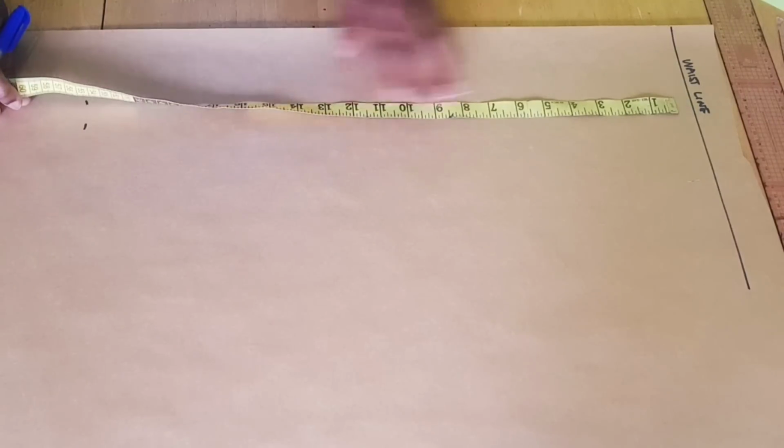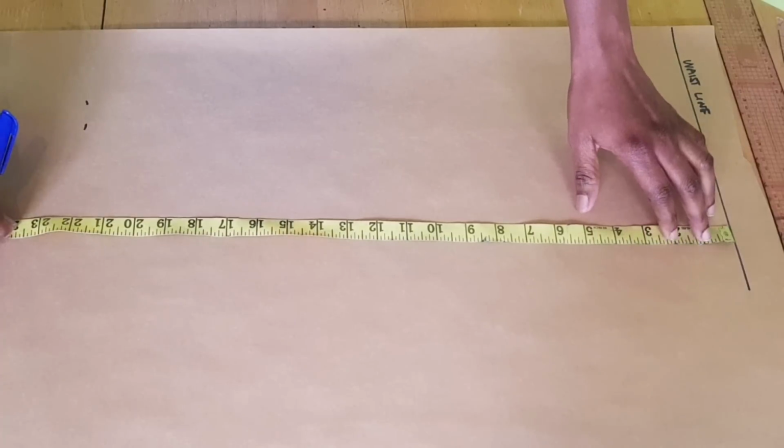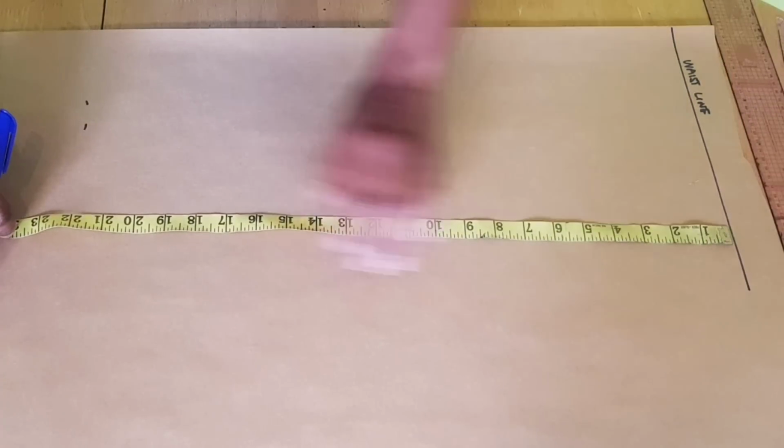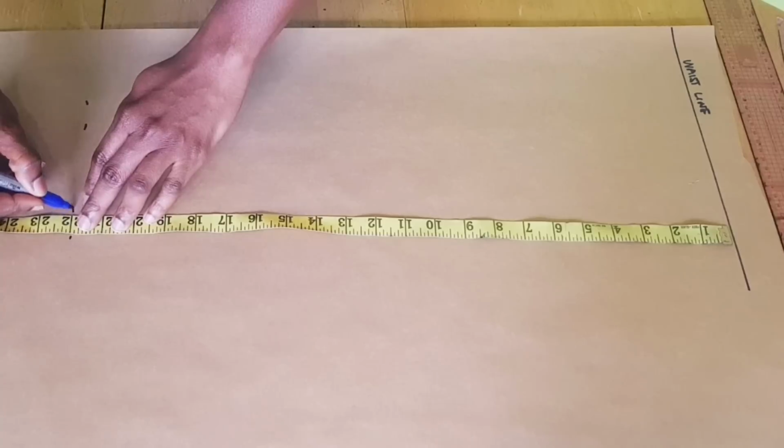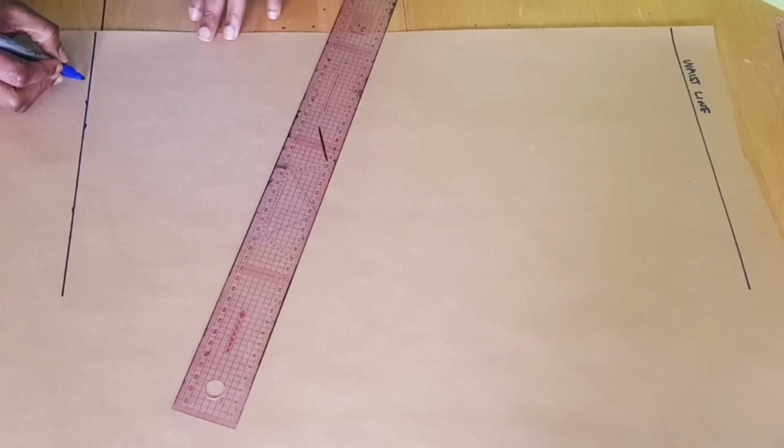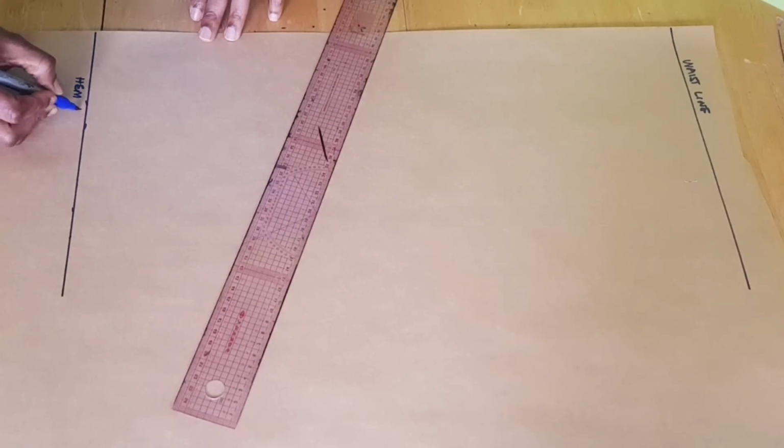So I'm just going to mark that 22 inches from the waistline like so. Then I will draw that horizontal line again. So this will be the hemline. So once you've done that, you can label this as the center front for the skirt.